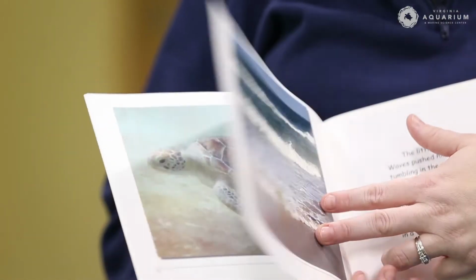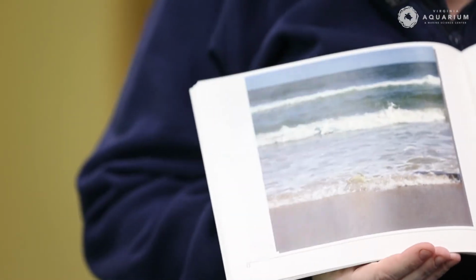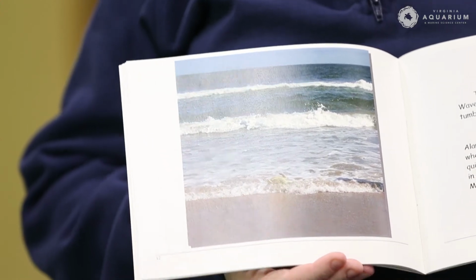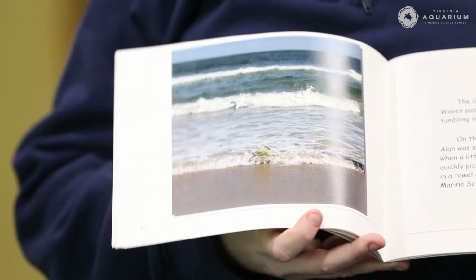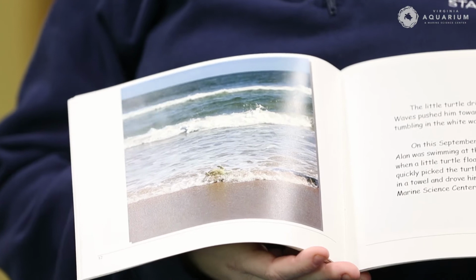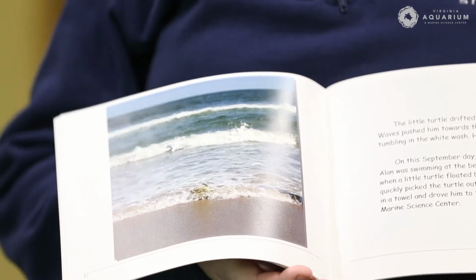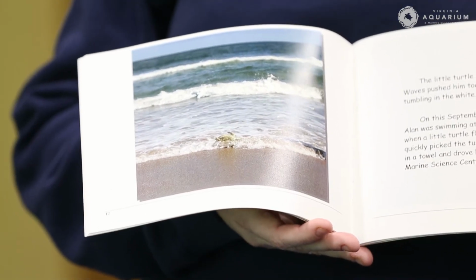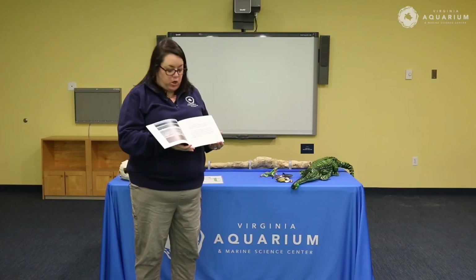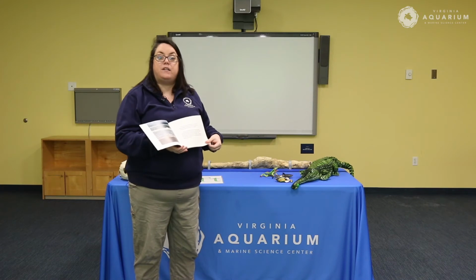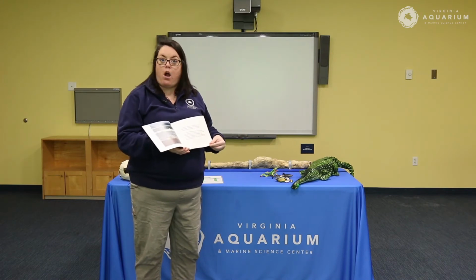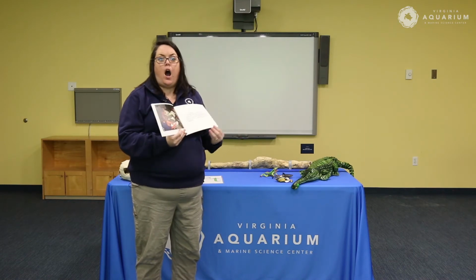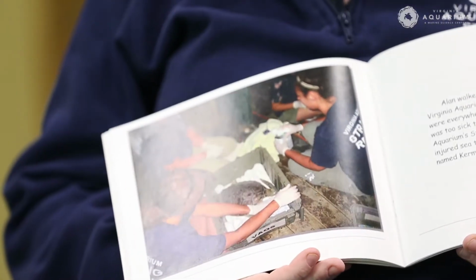In fact, Kermit got so sick and so weak, eventually he washed up onto the beach. And somebody who was walking along the beach saw Kermit flipped upside down in the surf, and they called the Virginia Aquarium Stranding Response Team. And the stranding team came to the beach, picked up Kermit, and took Kermit back to the aquarium to see what was wrong.